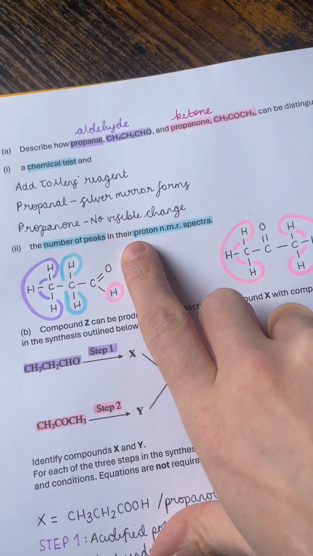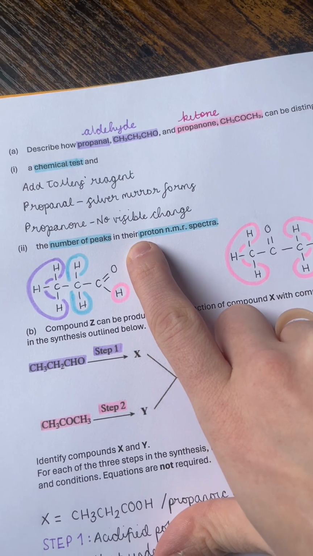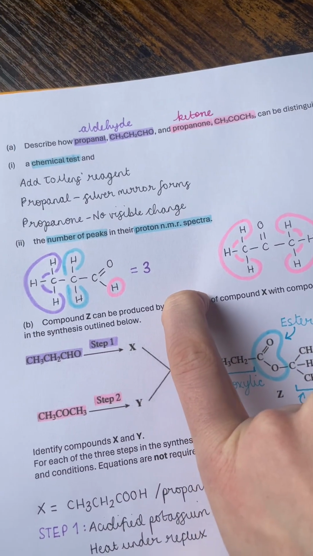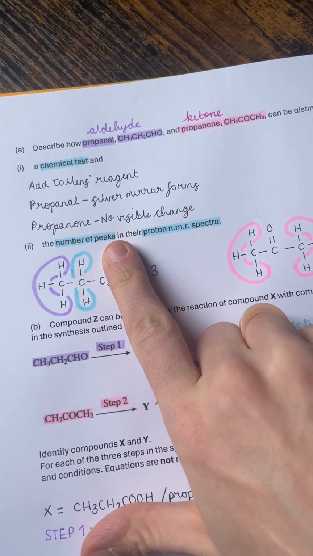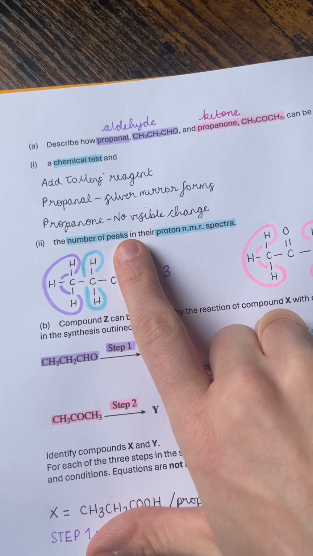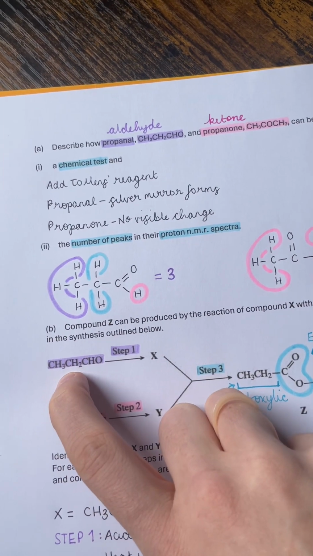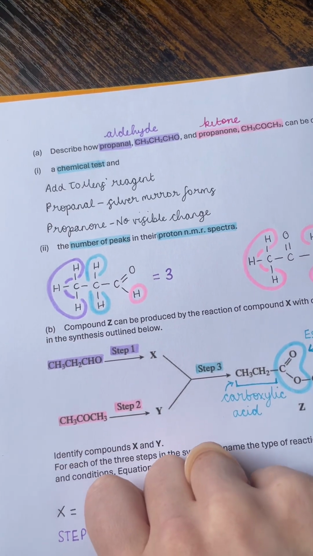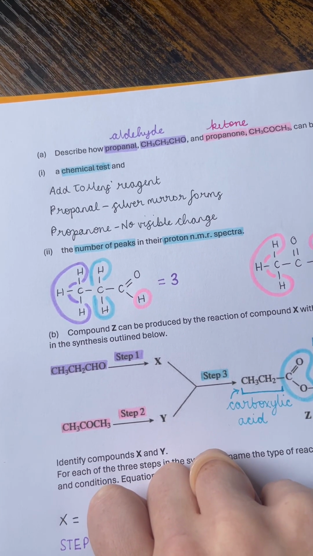When it then comes to the number of peaks in their proton NMR spectra, I thought the easiest thing to do would be to draw out propanal and propanone. The number of peaks corresponds to the number of different hydrogen environments. So we need to think about which hydrogens are in the same environment and which hydrogens are different. And I've colour-coded them on the aldehyde to show that there are 3 different hydrogen environments.